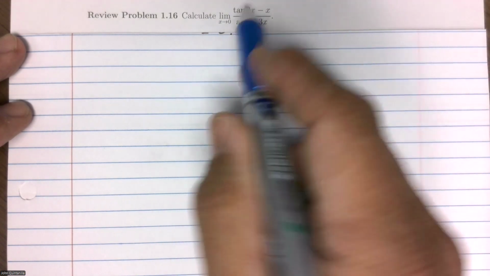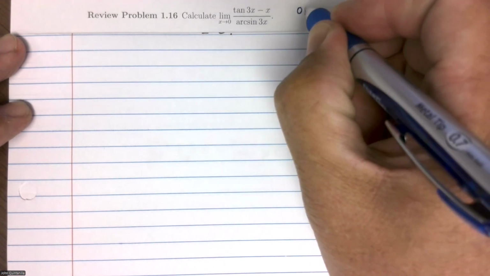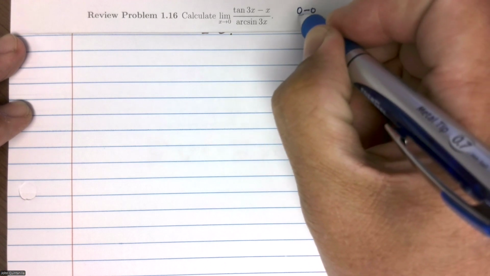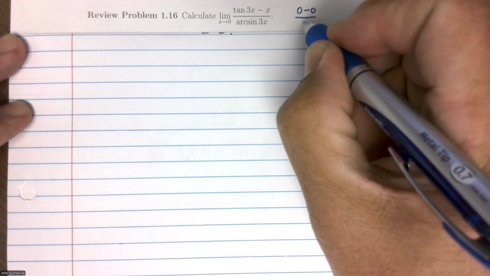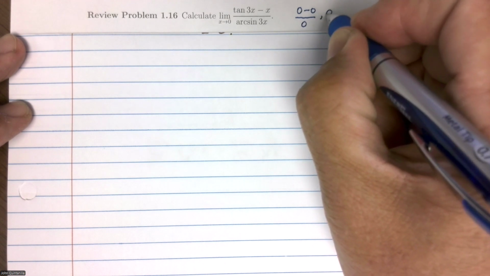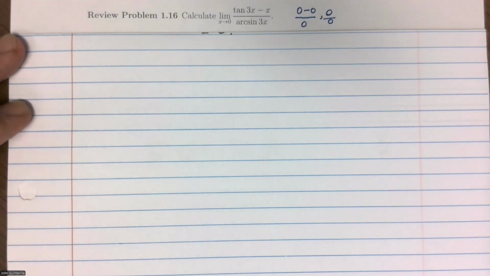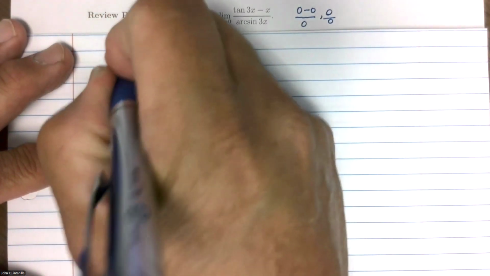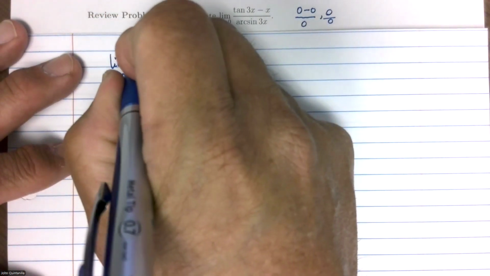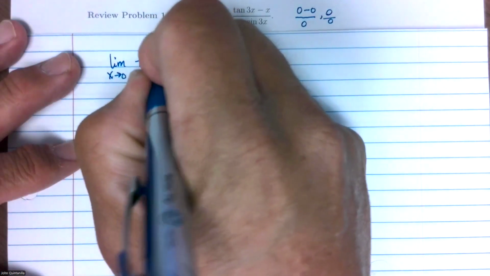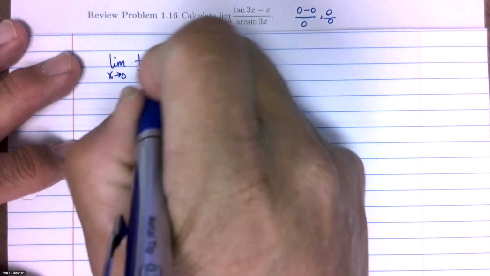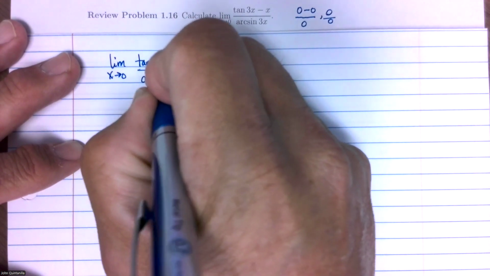If I plug in 0, tangent of 0 is 0, minus 0, and the arc sine of 0 is also 0. So this has the form 0 over 0, and so L'Hopital's rule applies. So the limit as x approaches 0 of tangent of 3x minus x divided by the arc sine of 3x.